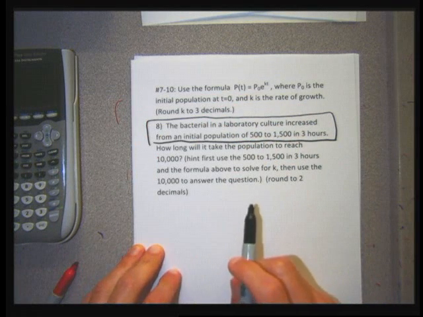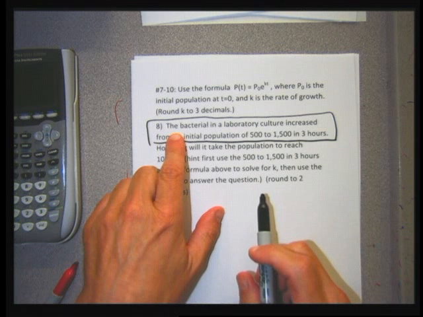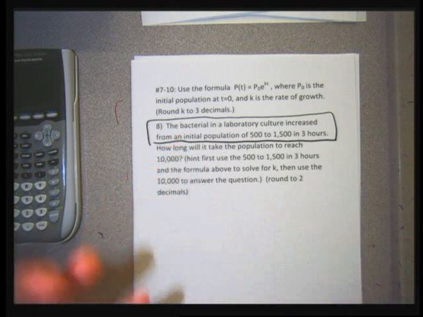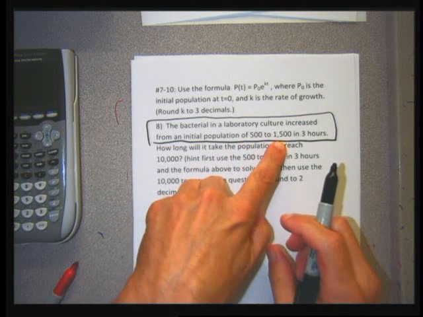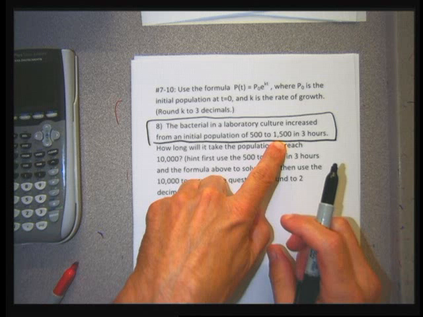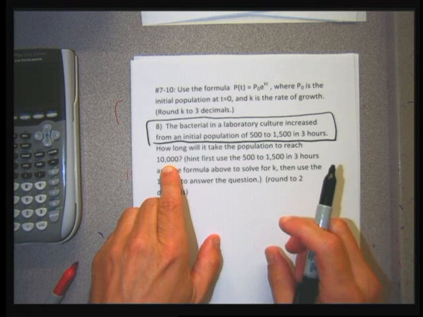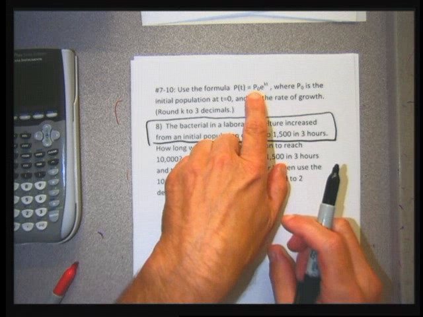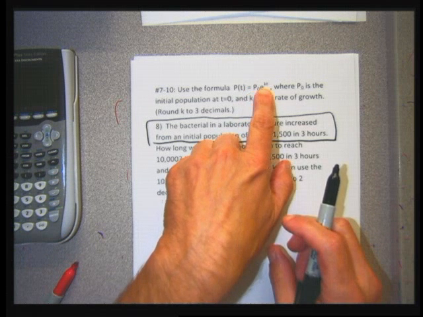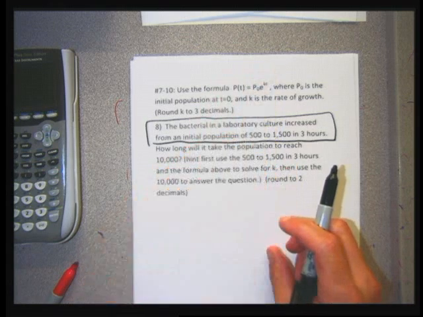So for this particular problem, there's a bacteria culture and it's growing, and in 3 hours it grew from 500 to 1,500 bacteria. The question is, how long will it take the population to get to 10,000? I need 2 steps to do that. I don't have a very nice formula. The formula needs the initial amount and the growth rate. I know the initial amount, but I don't know the growth rate. I need to get the growth rate first.